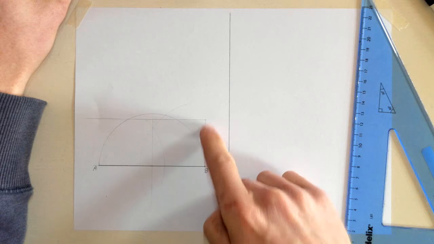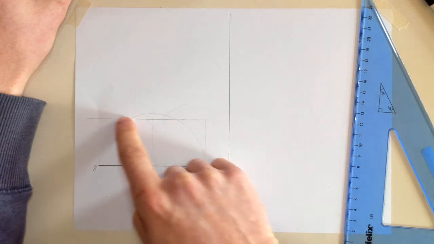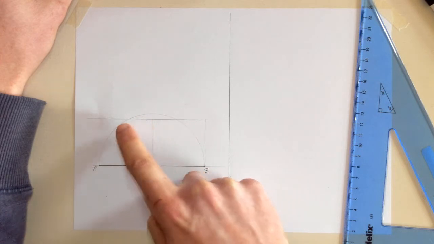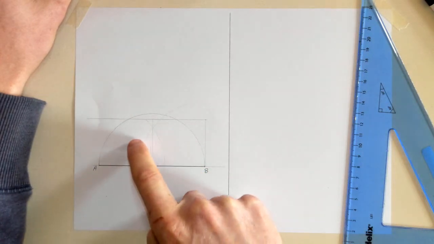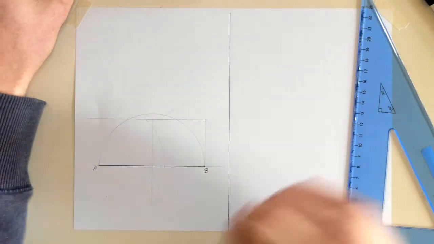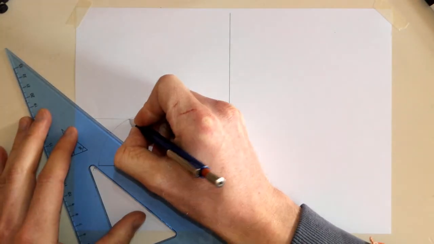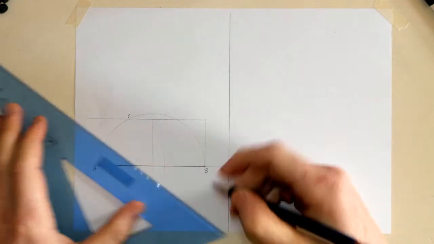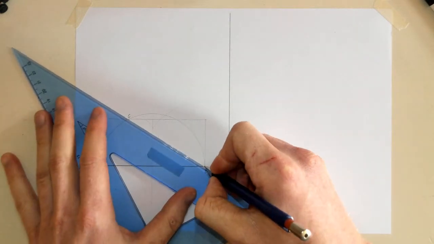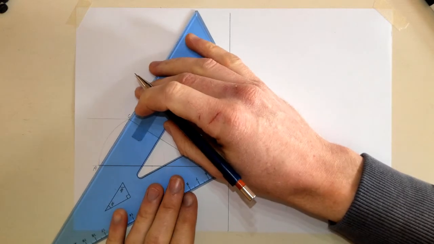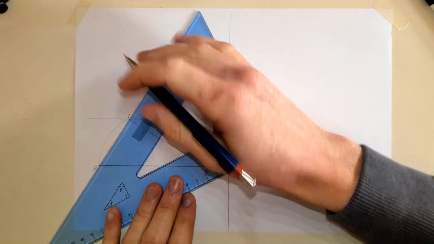Now you can see that my horizontal line, which is up 45 millimeters, hits the semicircle or intersects it in 2 points. Point C is slightly over to the left here, where my horizontal line hits the semicircle. I'll call that C, and I'll join it to both A and B.